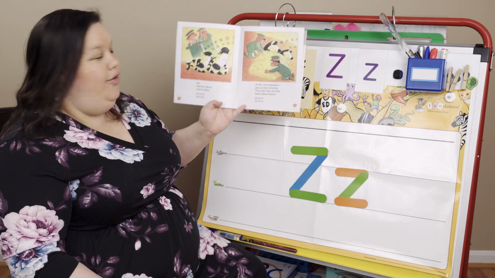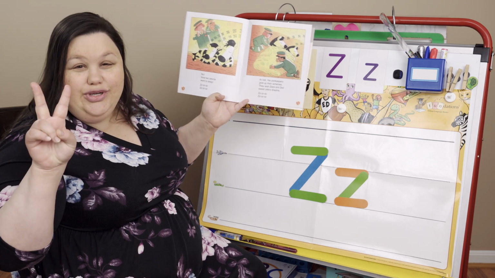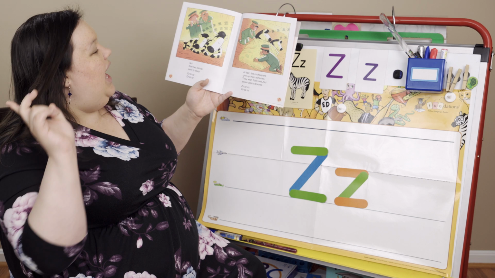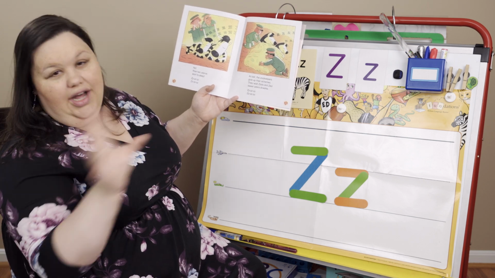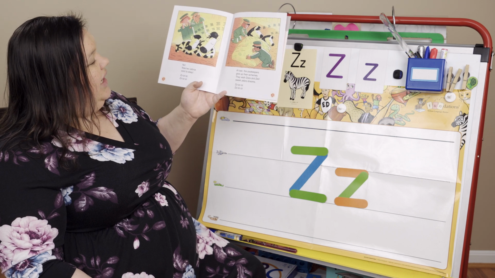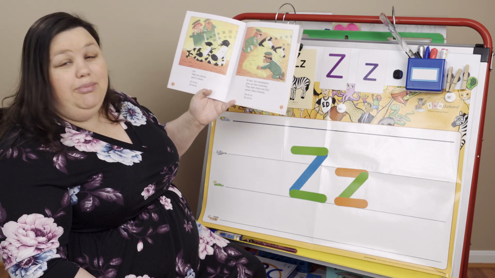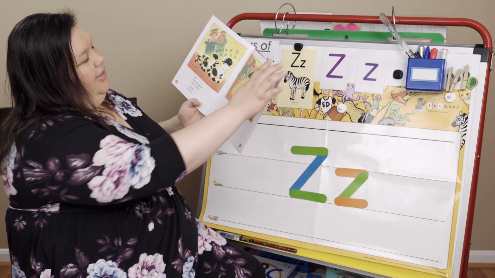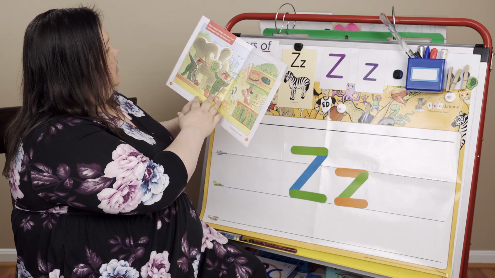Oh no. Oh no. Now 2 zebras want to sleep. Zzz, zzz, zzz. At last, the zookeepers give up their schemes. That means they're not trying anymore. They wish Zach and Zed sweet zebra dreams. Zzz, zzz, zzz. The end.